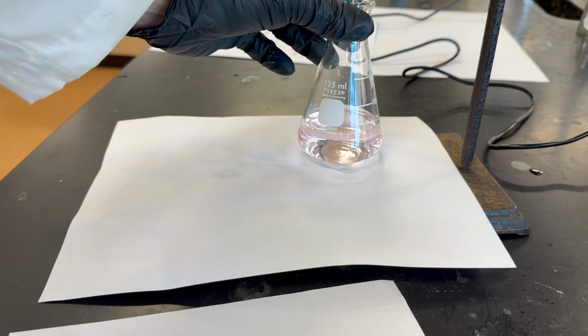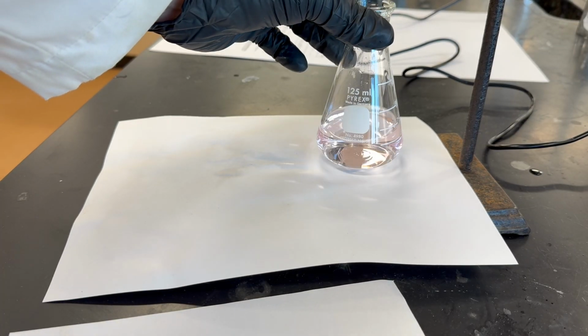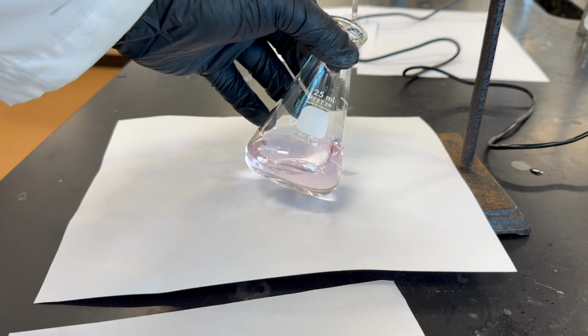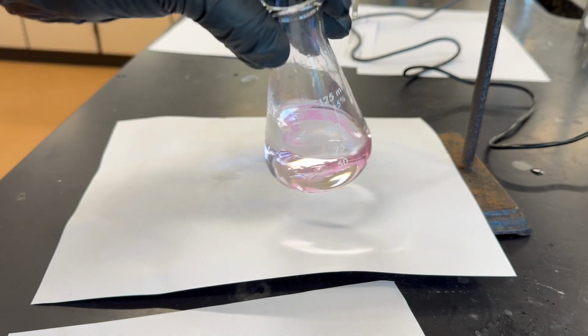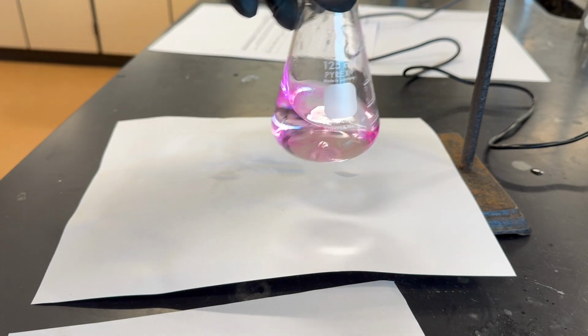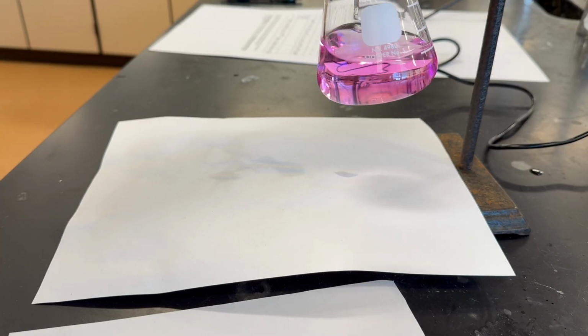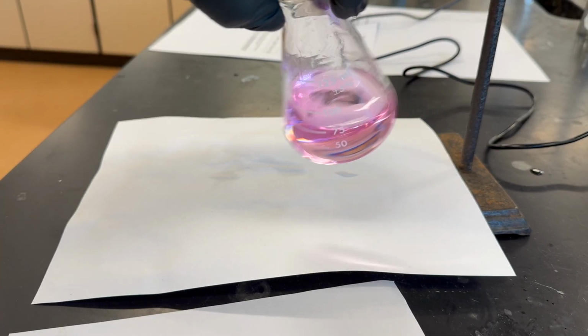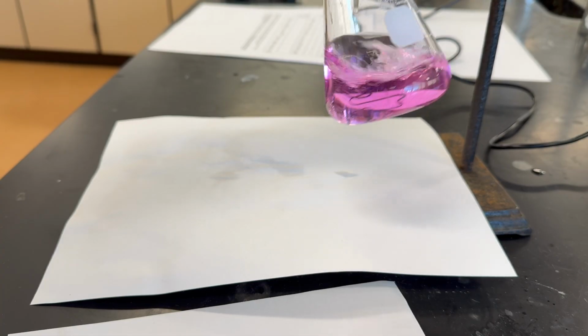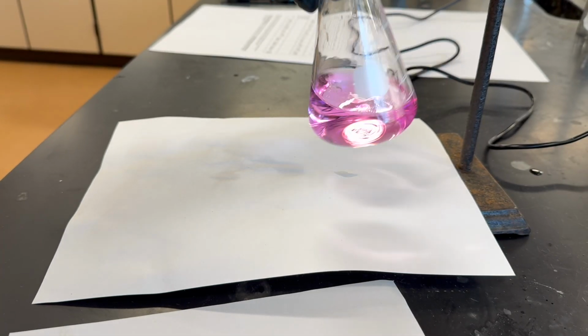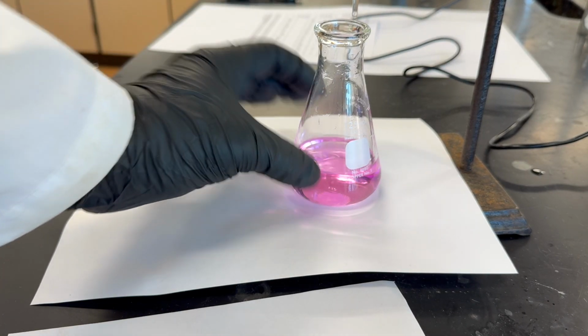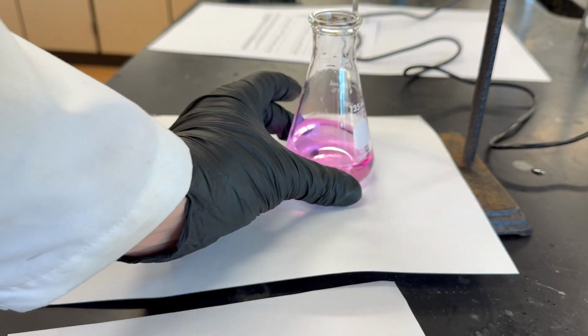I think we got it this time. A very faint. Whoop. Must have been a drop that was still on the glass here.